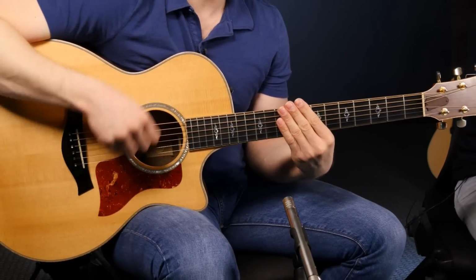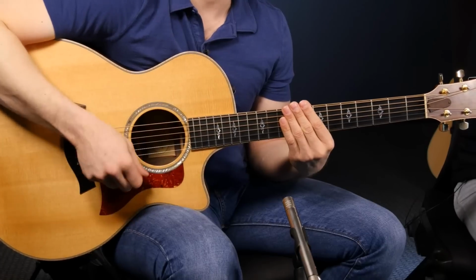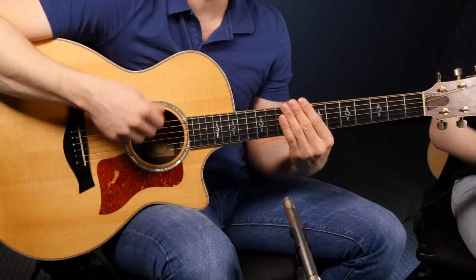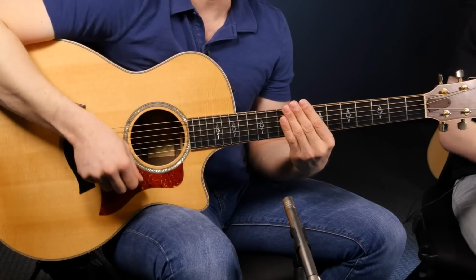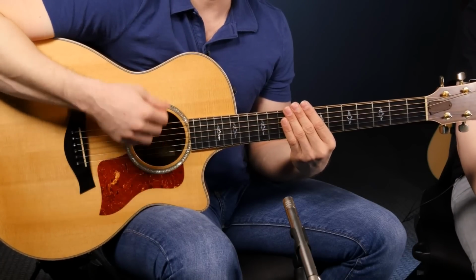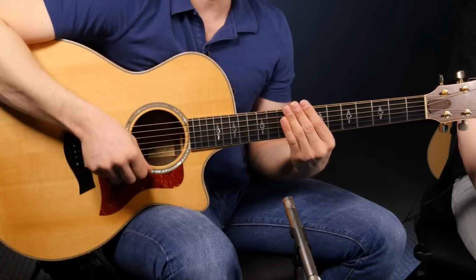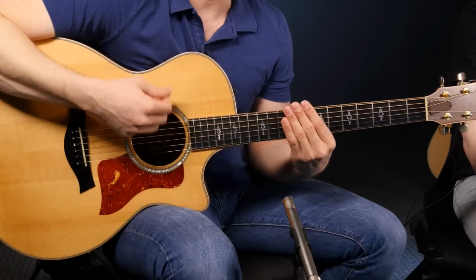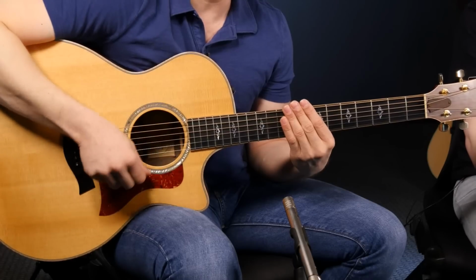3, 4, 1, 2, 3, 4. Think about all the tips for strumming as we do this. Make sure you're relaxed. 1, and move on to 8th notes. 3, 4, 1, 2, 3, and 4, and 1, and 2, and 3, and 4. And then when you're ready, you can go on to triplets. 1, 2, 3, and 4.